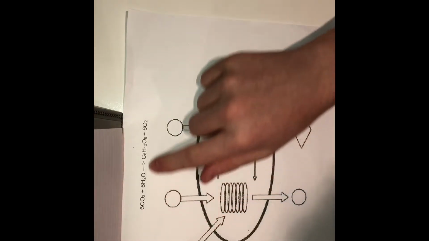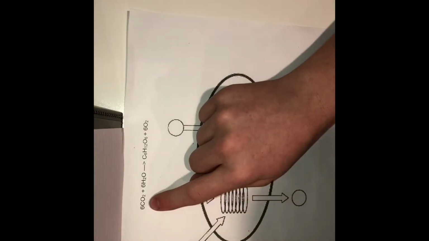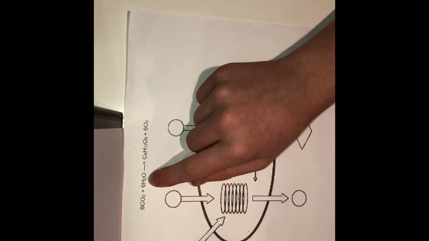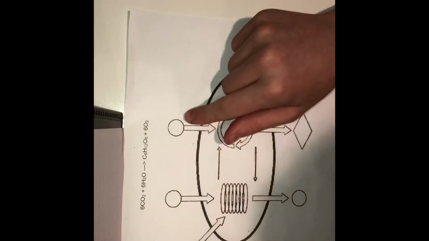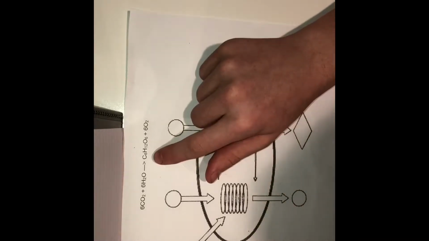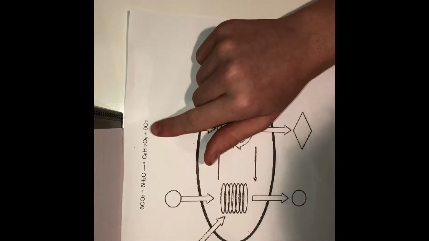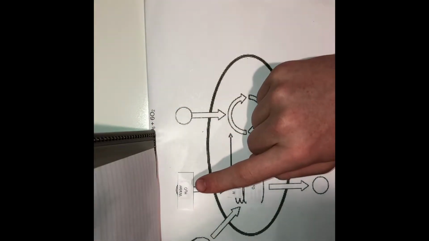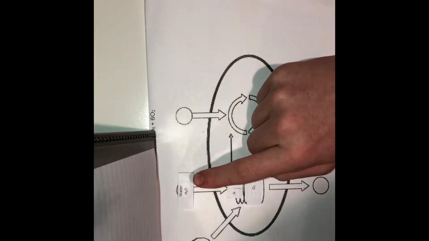Seen here is the equation for photosynthesis. 6 carbon dioxide molecules and 6 water molecules are the reactants that rearrange to form the products of 1 glucose molecule and 6 oxygen molecules. Water is a reactant of photosynthesis.